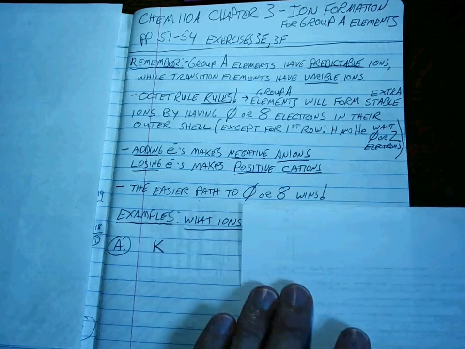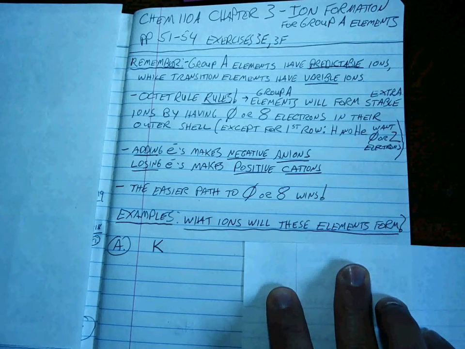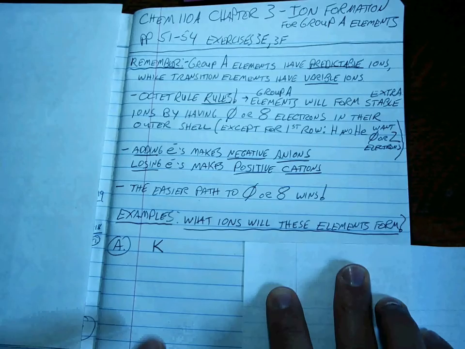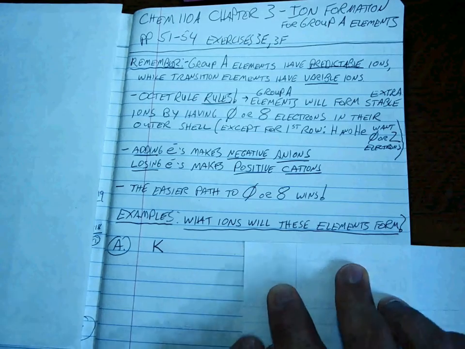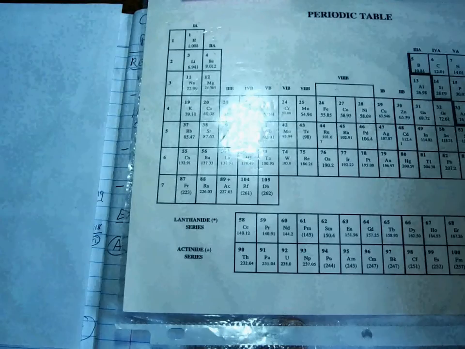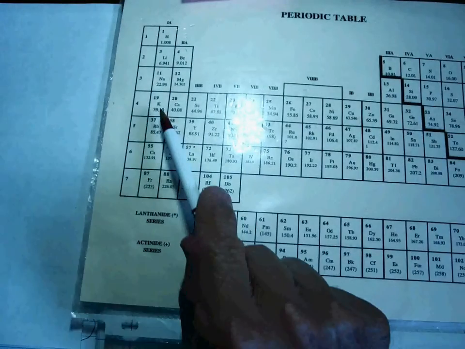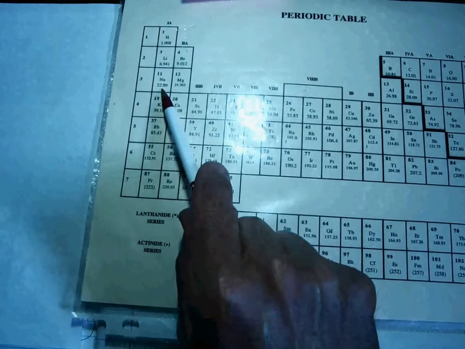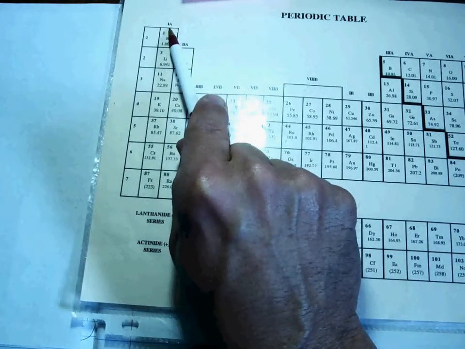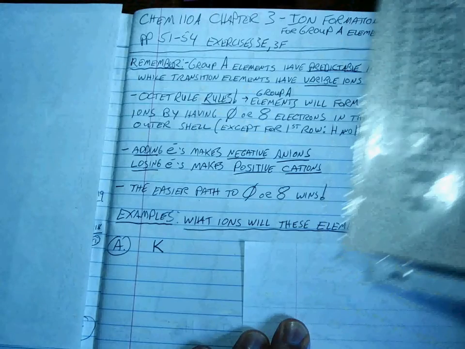Okay, so let's go with an example question. What ions will the following elements form? The element that we're talking about is element K. That's potassium. And there's potassium right there. Okay, so you want to look at the column the potassium is in, and it's obviously in 1.